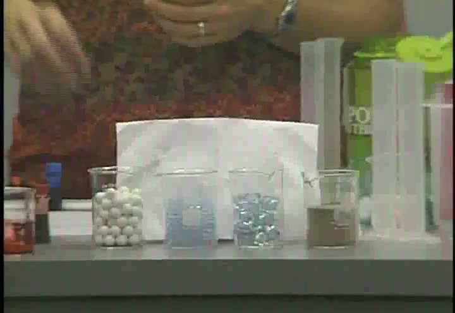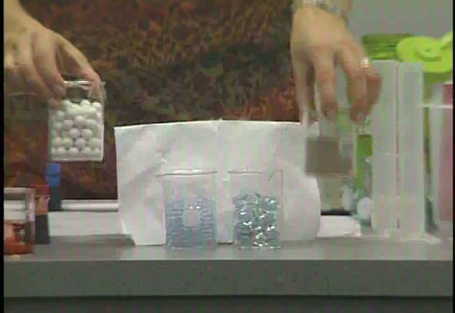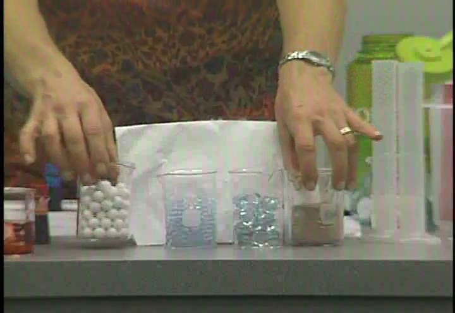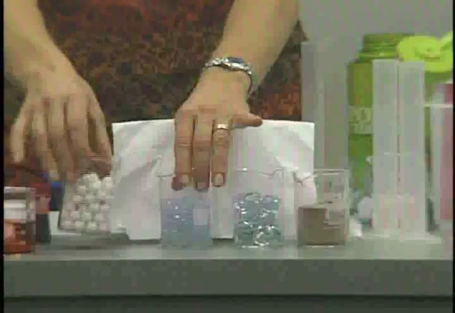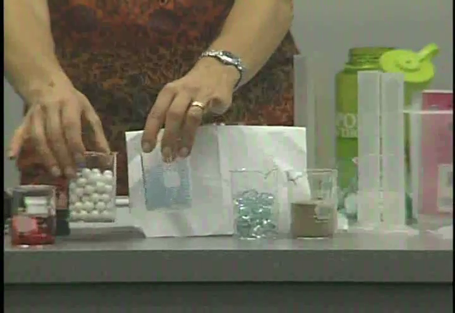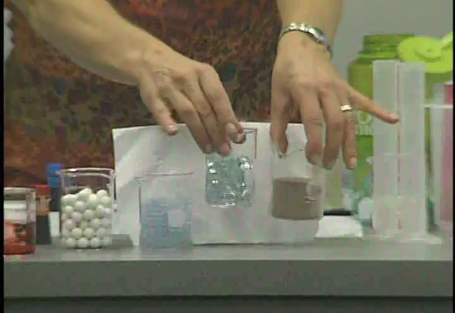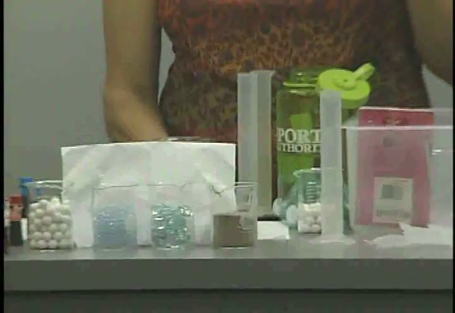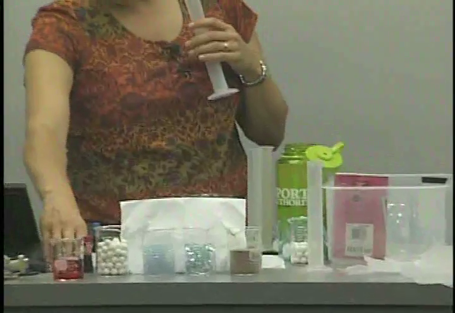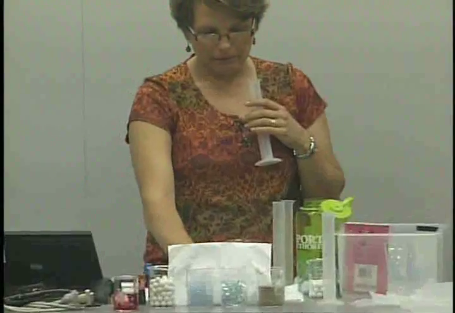So instead of comparing round white beads to sand, as the book says, we will be comparing large round and small round, and then we'll be comparing sand and the more flat glass. So let's see what happens. We're going to start, as it says in your book, by filling the beaker and the other containers, each to 100 mils.